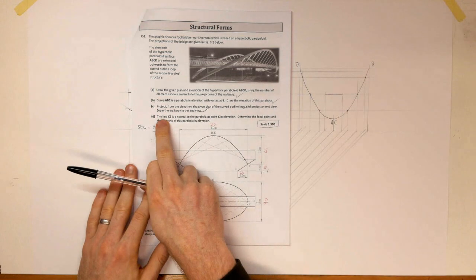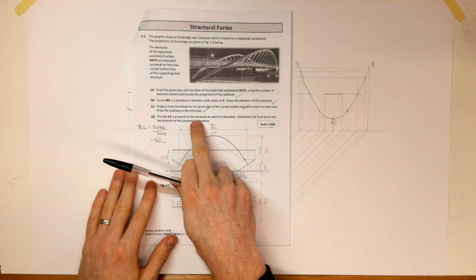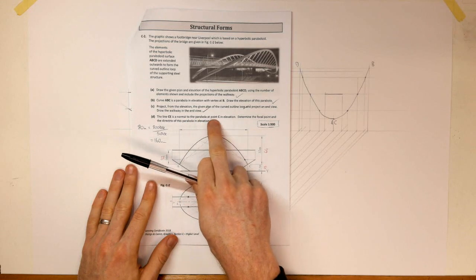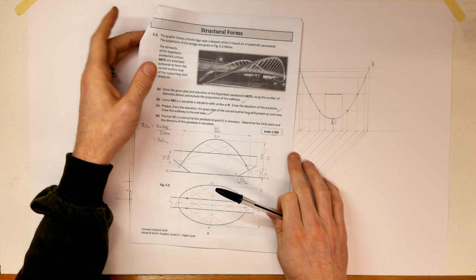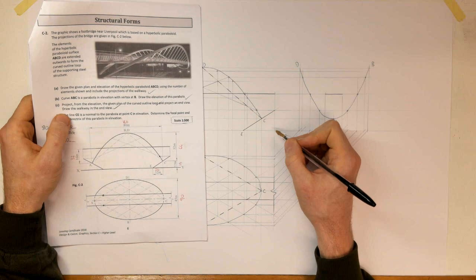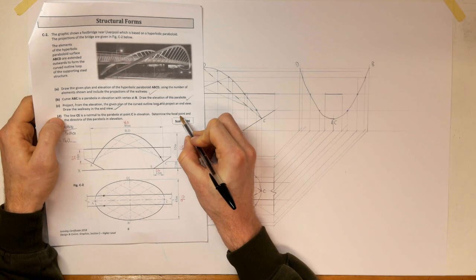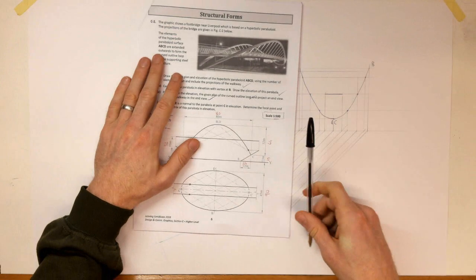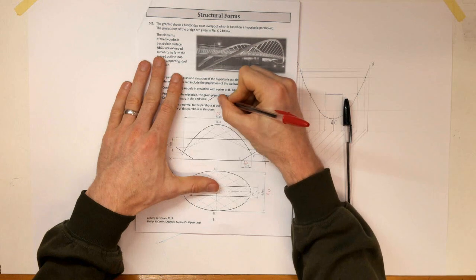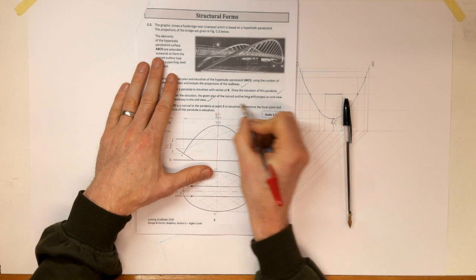Done. The line CE is a normal to the parabola at point C. So that's our normal. Determine the focal point and directrix of the parabola. Okay, so our focal point is going to be somewhere along here, and our directrix will be like that.